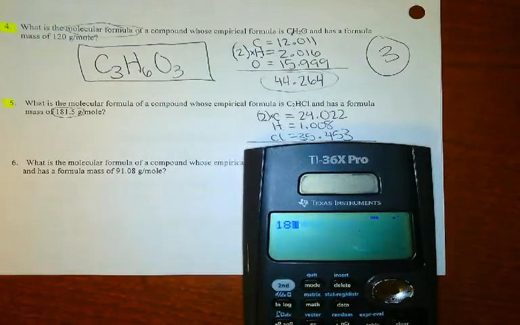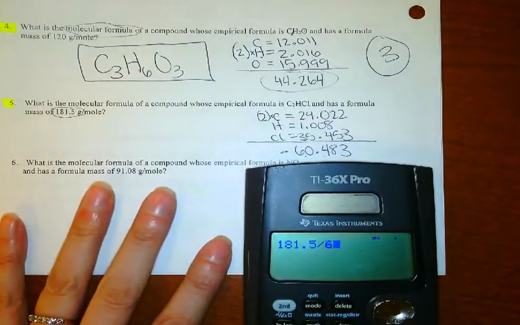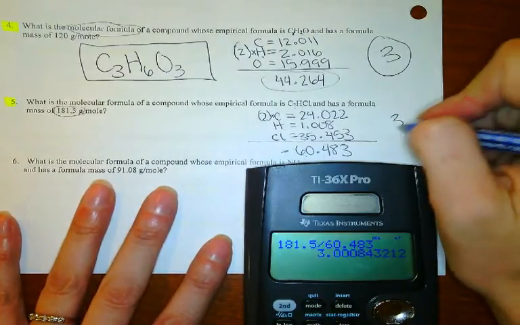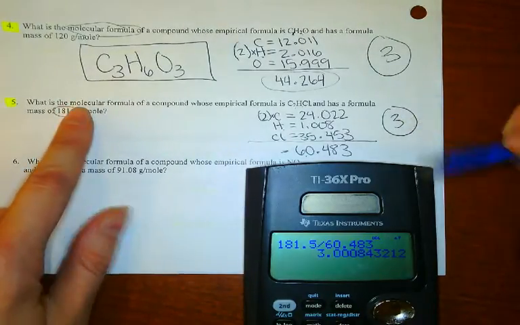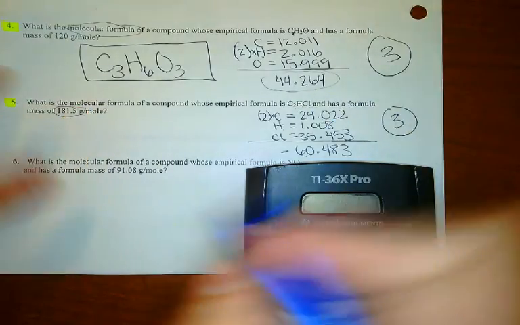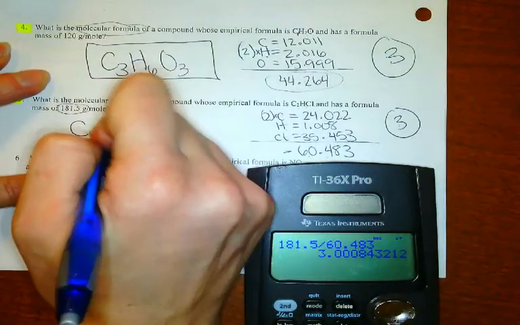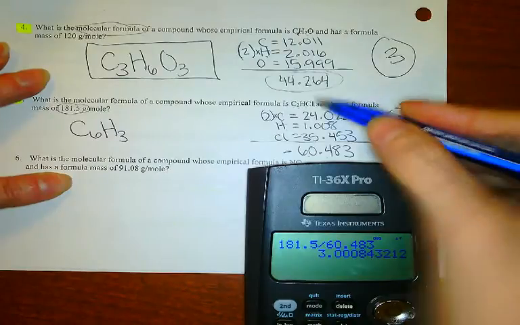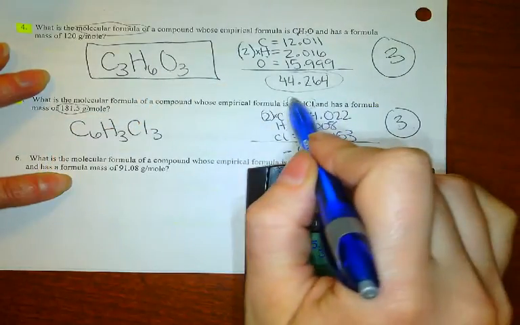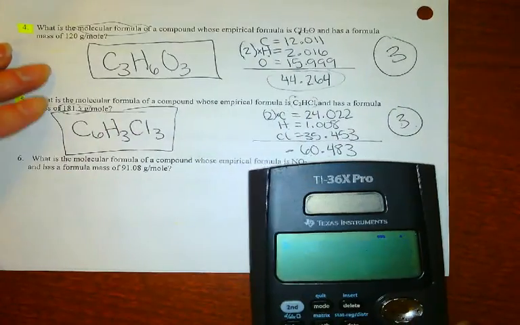Just about. 181.5 divided by my calculated molar mass of 60.483. And that gives me a factor of 3. Okay? Which means my molecular formula is 3 times bigger than this empirical formula. So 3 times 2 carbons will be C6. 3 times 1 hydrogen will be H3. 3 times 1 chlorine will be Cl3. So this is the reduced empirical. Here is the unreduced molecular.